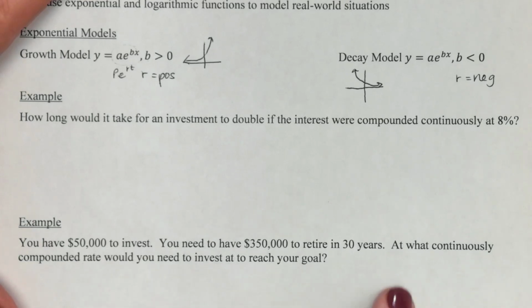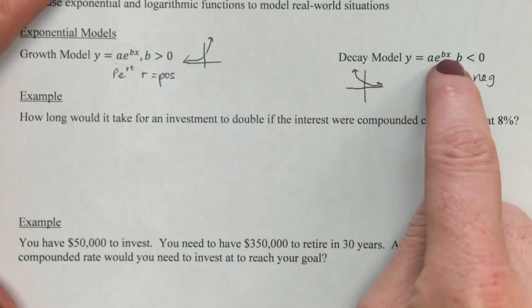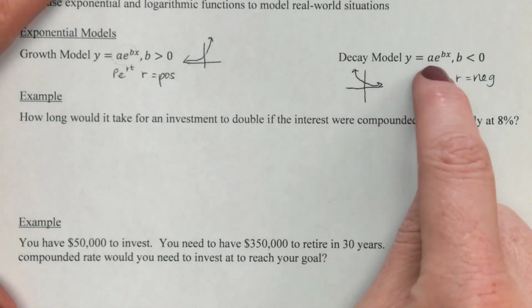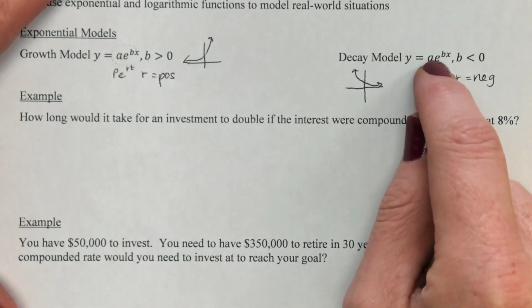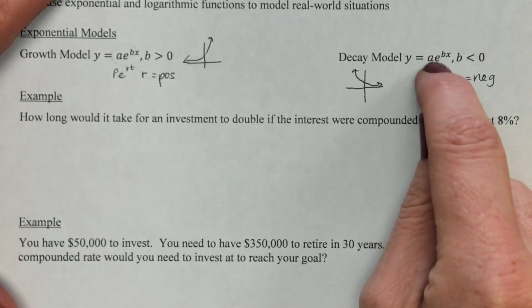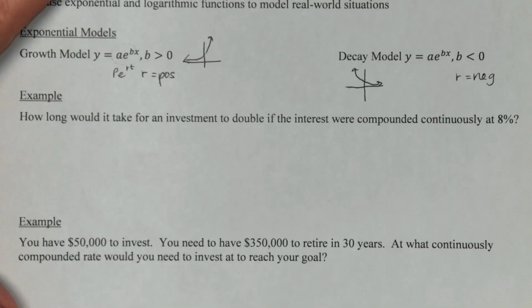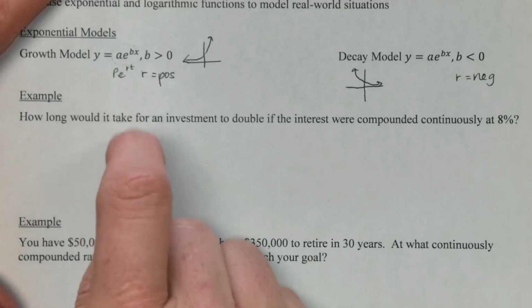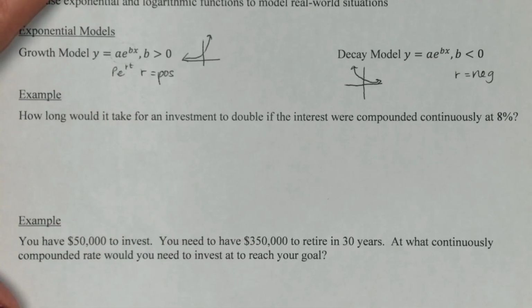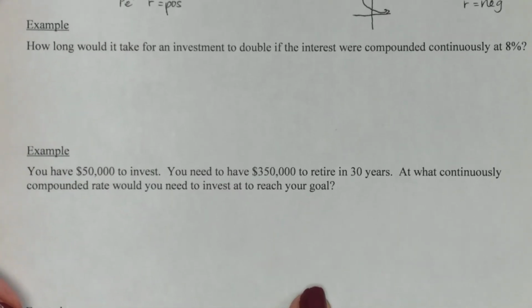So growth and decay have the same setup for an equation. They stand for and mean the same thing. A is your initial amount, e is our 2.7 number constant, b is our rate, and x is our time. So they are the same setup as Pe to the rt that we were doing with money just a couple short units or lessons ago.